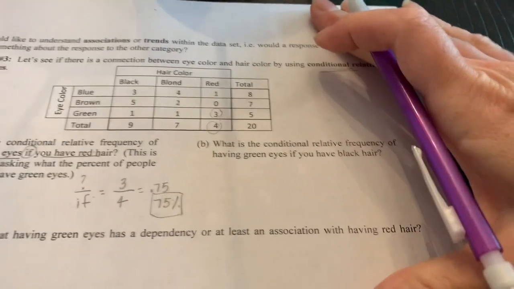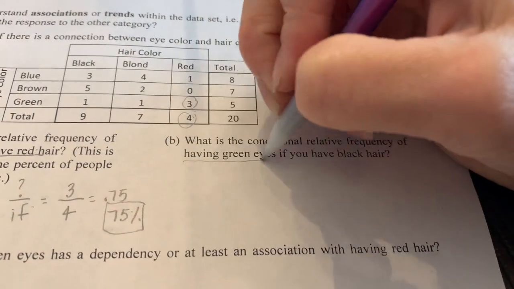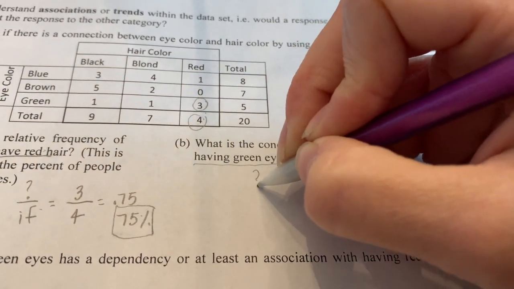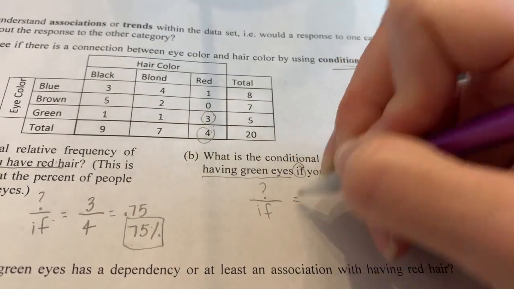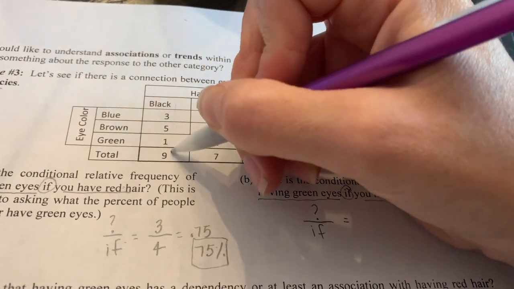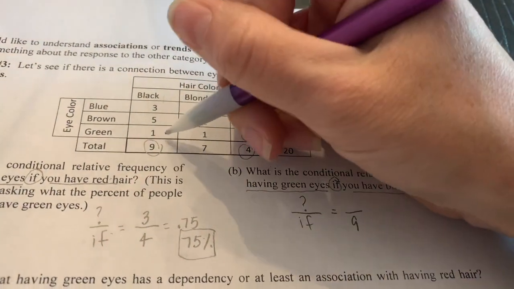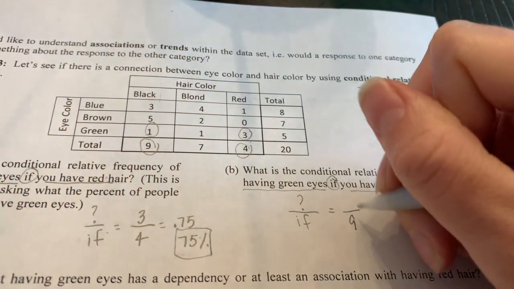So let's take a look at this one. What is the conditional relative frequency of having green eyes if you have black hair? So we want to know how many people have green eyes if they have black hair. So first we want to see how many people have black hair, which is 9, so that goes in the denominator. And out of those 9 people, how many of those have green eyes? 1.